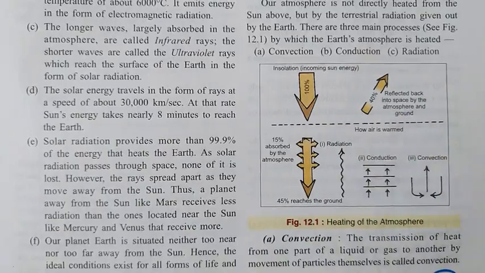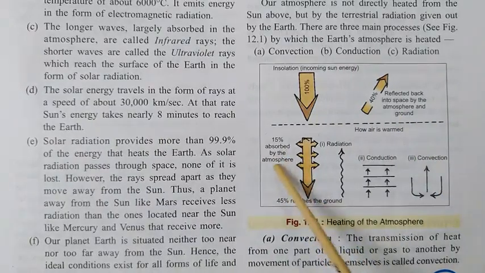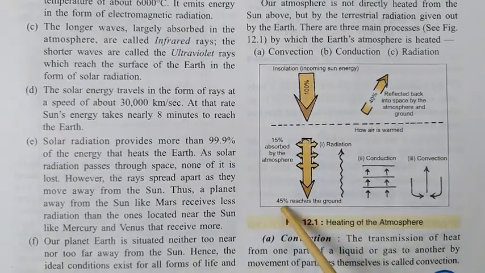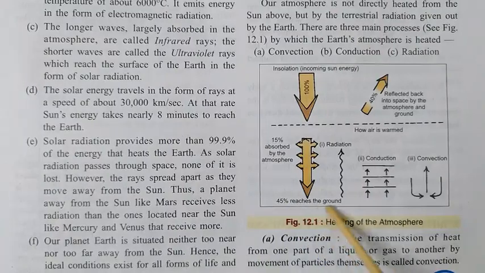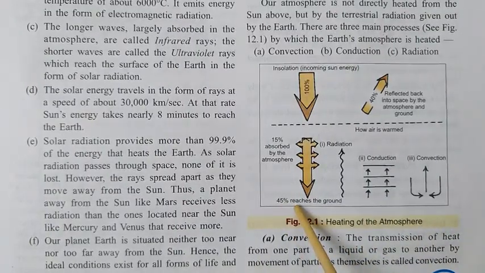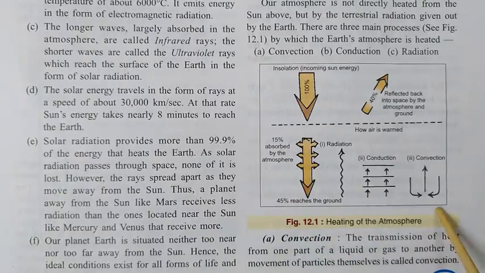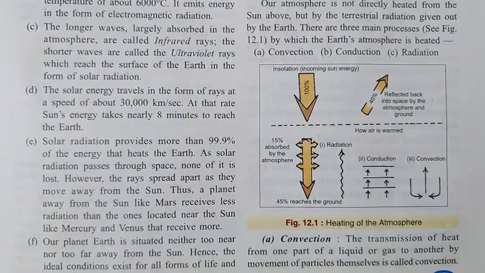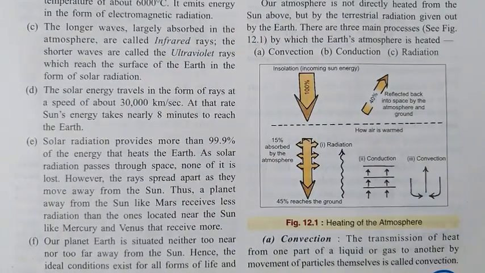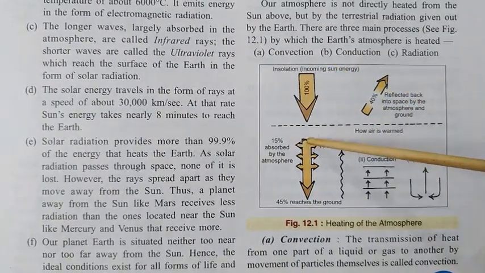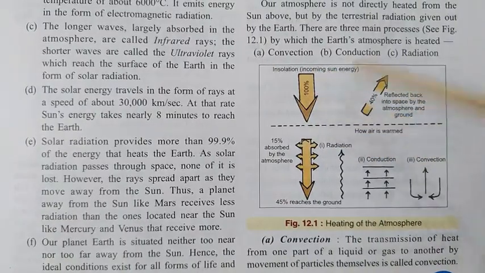Now out of 60%, 15% is absorbed by the atmosphere, and only 45% is intercepted by the earth. This 45% of solar radiation which is intercepted by the earth's surface is known as insolation. I think all of you have understood insolation. Usually we call it the sun's energy which enters the atmosphere, so that is 100%, that is solar radiation.